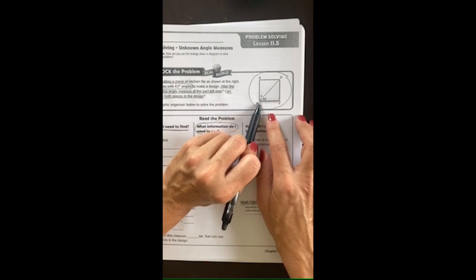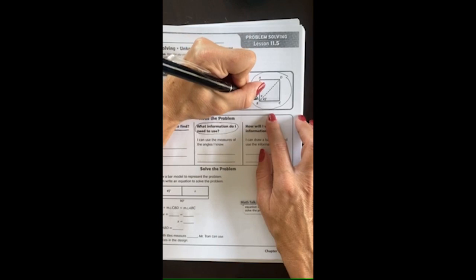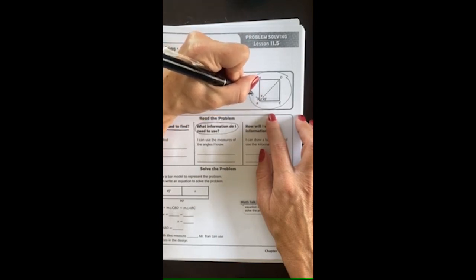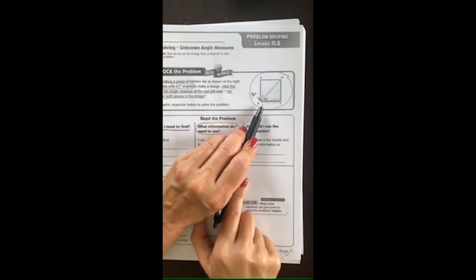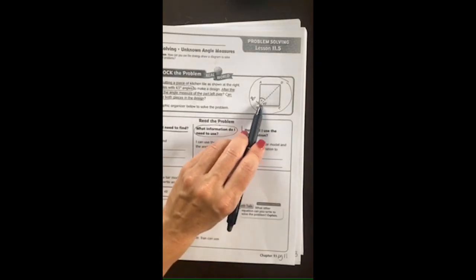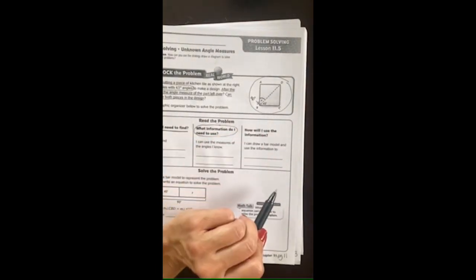But the whole corner, if you look, you'll see a little box there. That means that before he made the cut, the total corner was a right angle of 90 degrees. So we need to know that. We need to know that he started with 90 degrees and he made a 45-degree cut because that's what he needs. And we're going to use that information to see what is the amount left over. So X, what is the amount left over? And can he use both pieces? Are both of them going to be 45? So we circle the information we need to use.